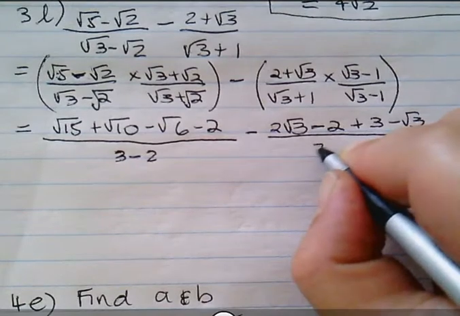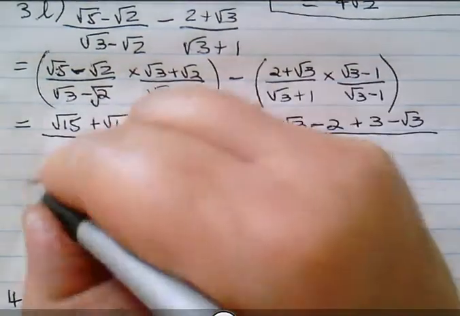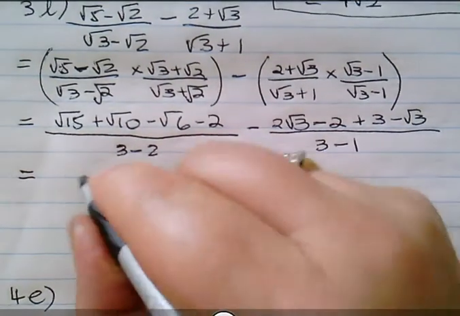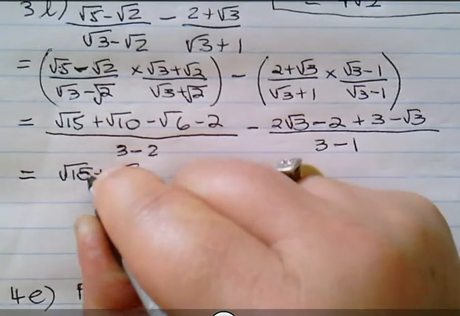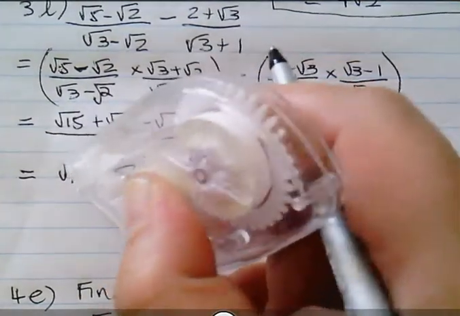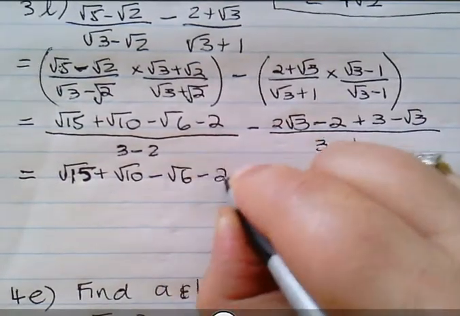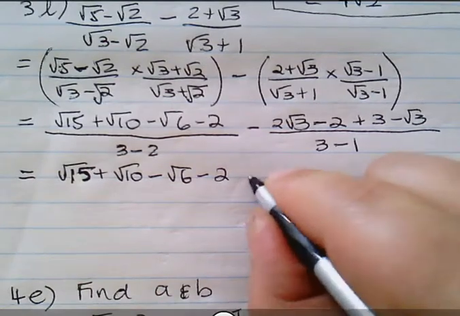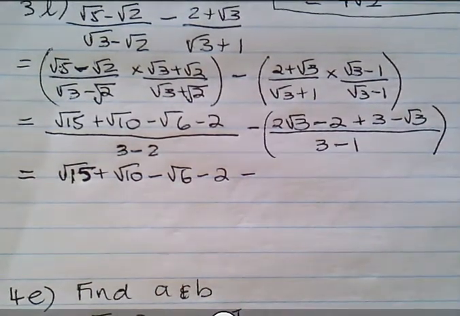Root 3 squared is 3 minus 1. So this second denominator is 2, but we still need to do some simplifying first. So the first one, my denominator is 1, so I don't need to put a denominator. So it's root 15 plus root 10 minus root 6 minus 2, minus, I'm going to keep this all in brackets at the moment because it's take away all of that.